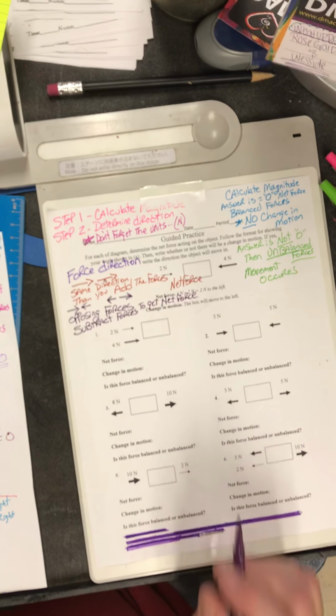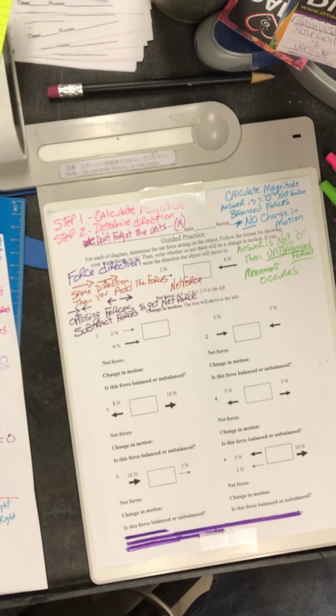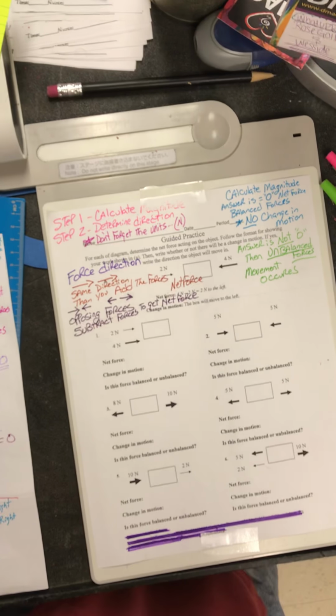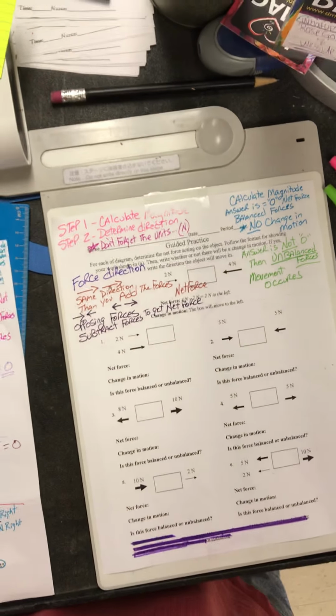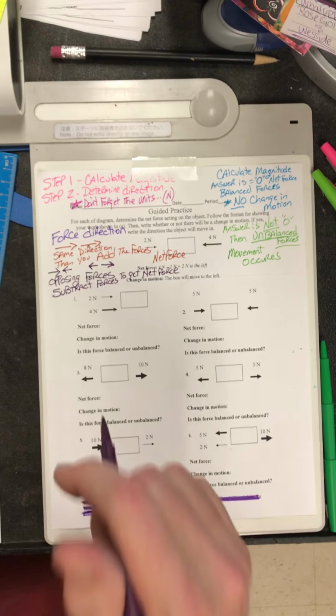That's just some of the stuff I want you to note, some notes on this sheet.